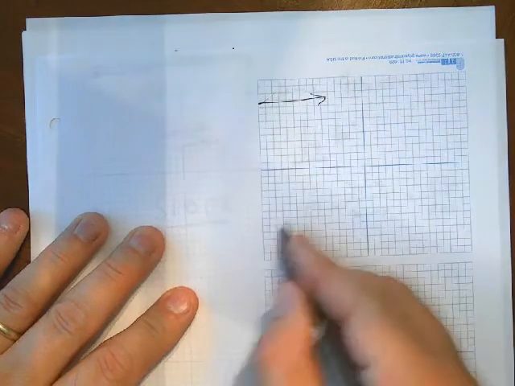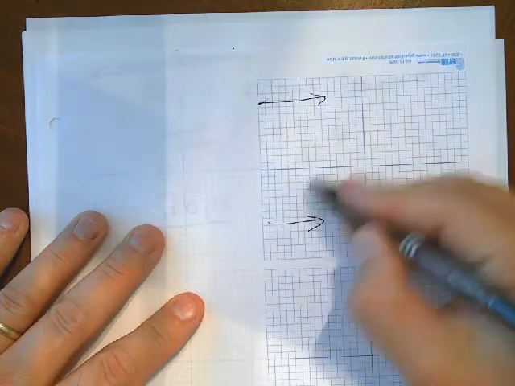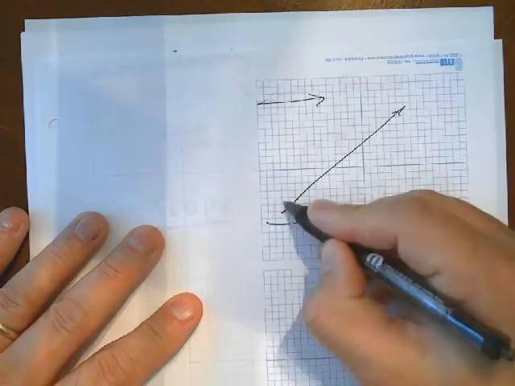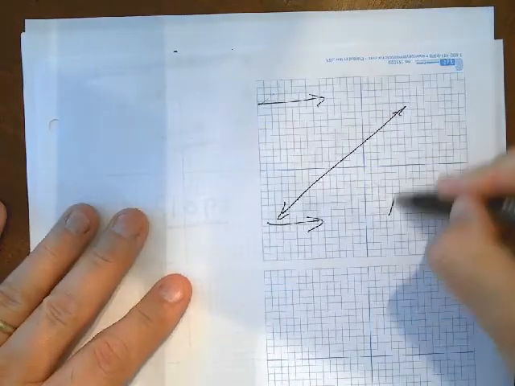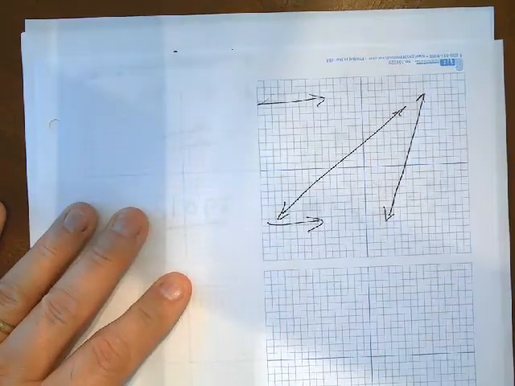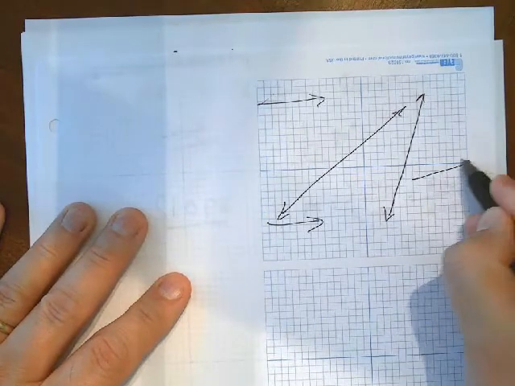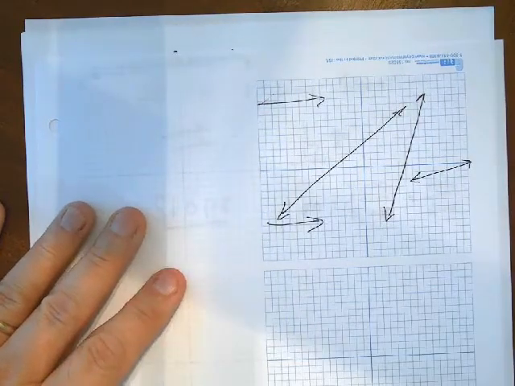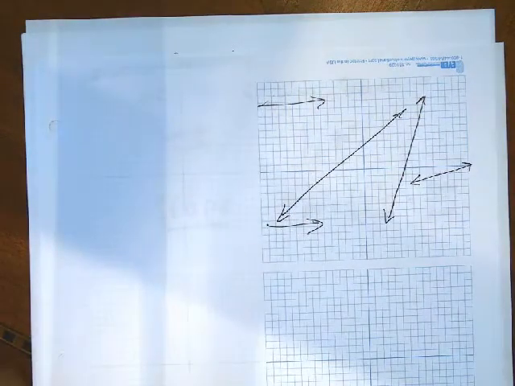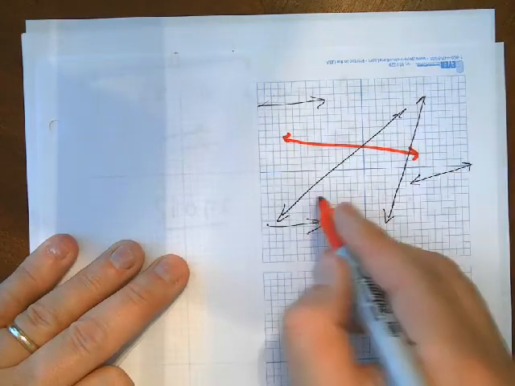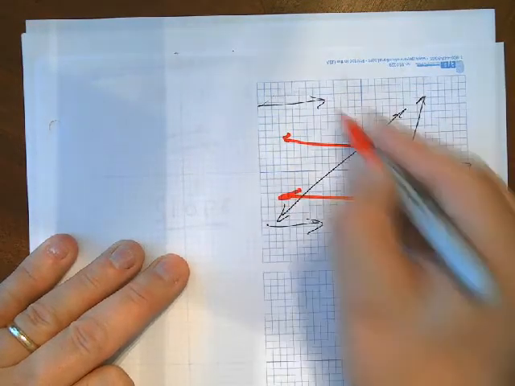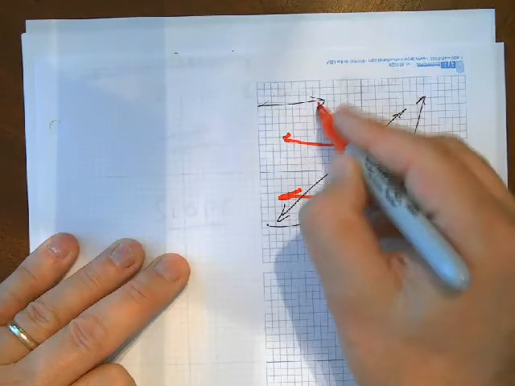We always read it from left to right on a graph. Here's a slope that's not very steep, a much steeper slope, and a very gradual slope, and those are all positive. Negative would be slopes that go in this direction. They're going down as you go from left to right. More severe would be like that.